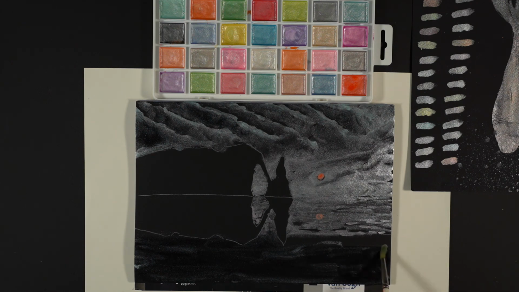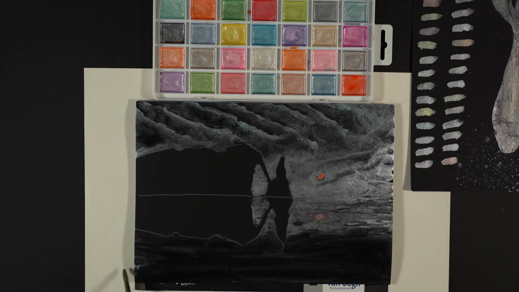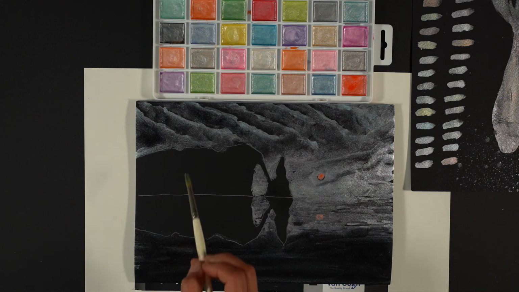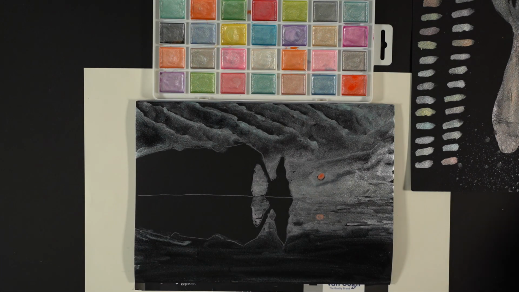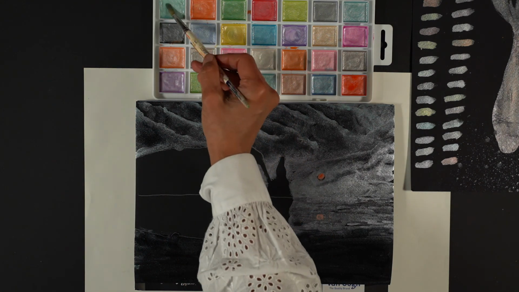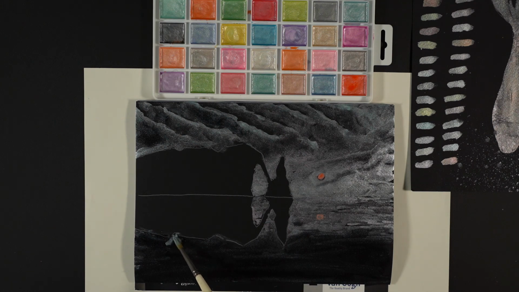Because this is watercolor, you can put a clean brush over it and it will definitely move your paints. These are not permanent paints. If water falls on them, they will move everywhere. That's because they're watercolors. Like this.